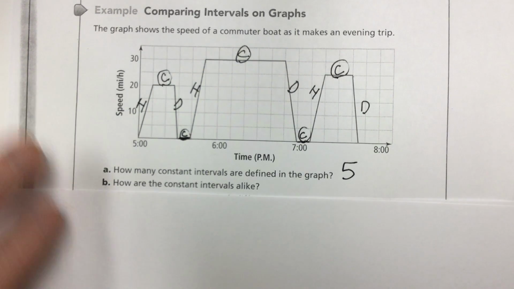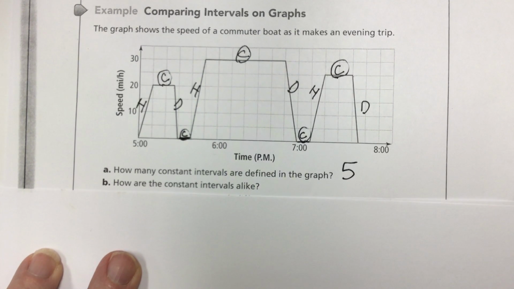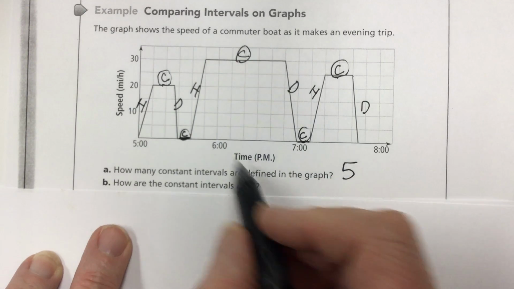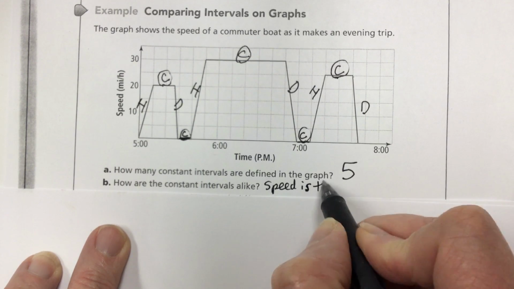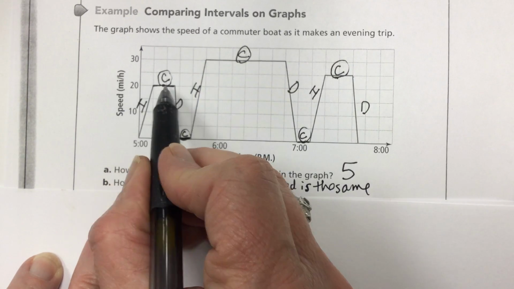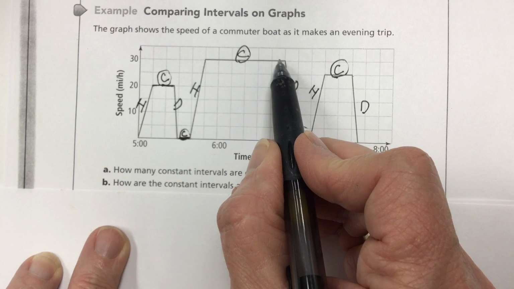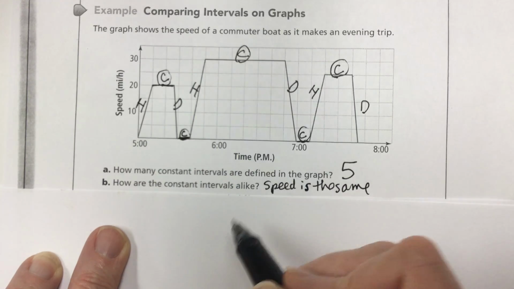B part, how are the constant intervals alike? Well, the situation is all of the constant intervals indicate lengths of time when the speed is the same. So here, how are they alike? The speed is the same. So when we look straight across here, my speed here is 20. The speed here is 30. The speed here is 25. And the speed here and here is 0.